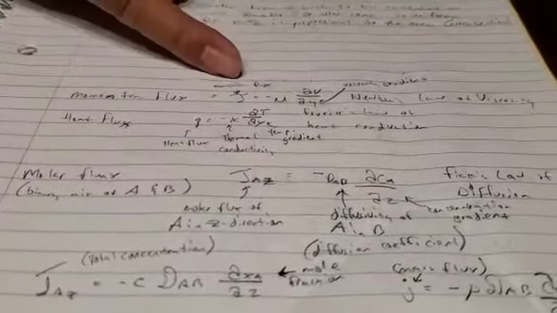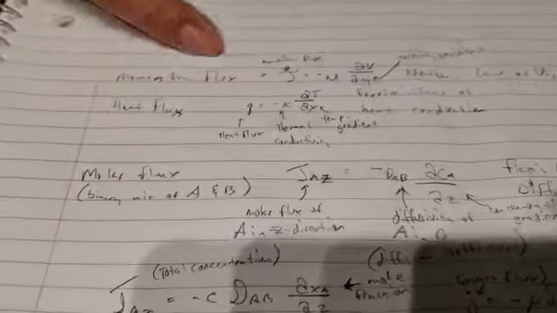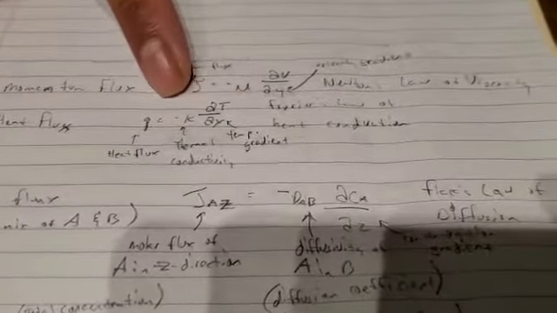This first equation here is for momentum flux, and it's saying that momentum flux is equal to Newton's law of viscosity, which you would recognize in your unit operations or transport. Also, it has the heat flux formula, which is equal to the negative thermal conductivity times the temperature gradient, which is the heat conduction.